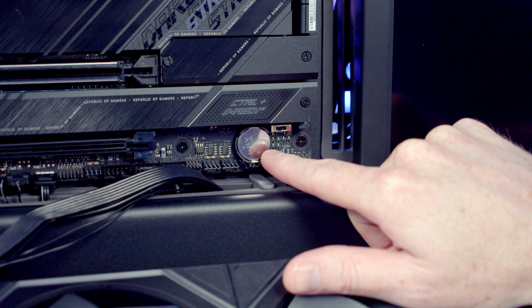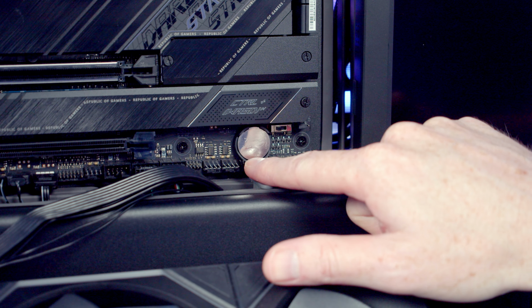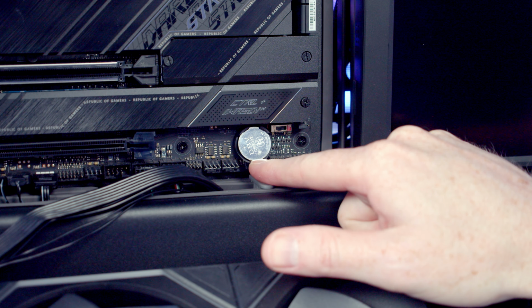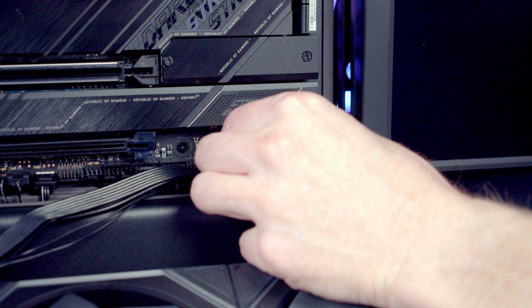Or the other thing we can do is press our clear CMOS button or clear CMOS jumper, which actually has the same effect of temporarily removing the battery power to the motherboard. So we can go ahead and remove this battery. All we need to do is press down the bottom here, and the battery is going to come out.